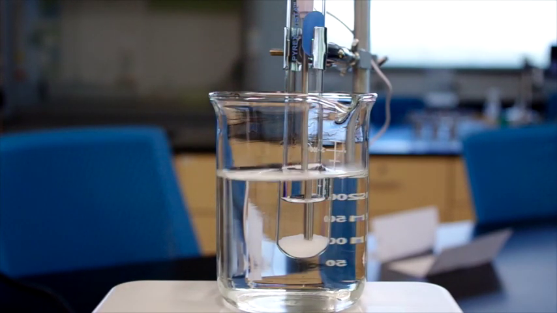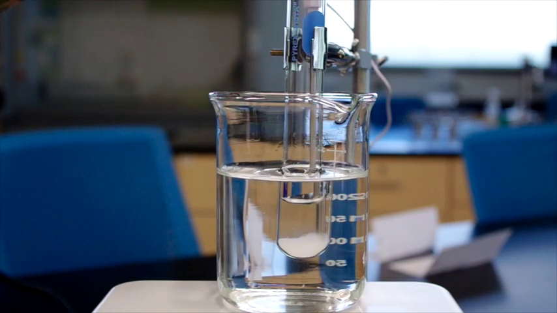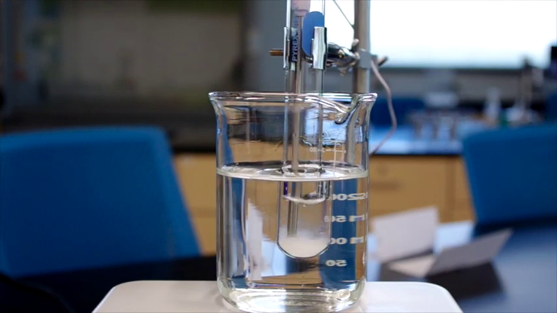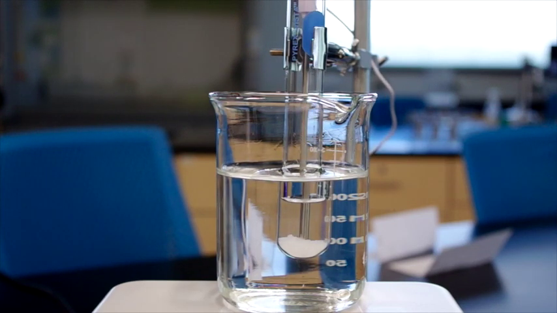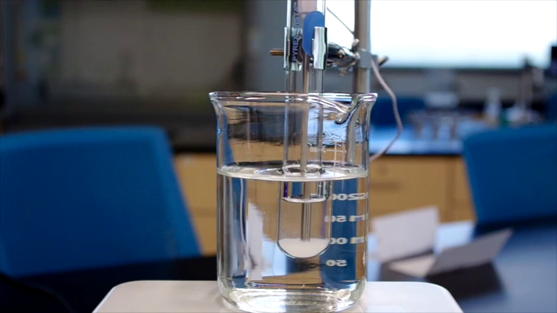You can hear the water sizzling. Got a couple chunks of potassium nitrate in here. Temperature's still fairly low. It's only 20 degrees Celsius right now.